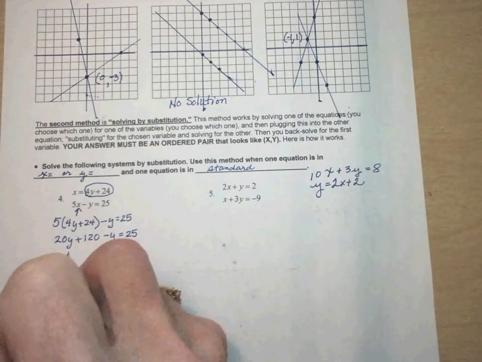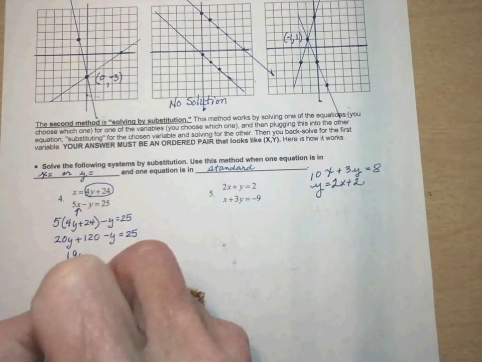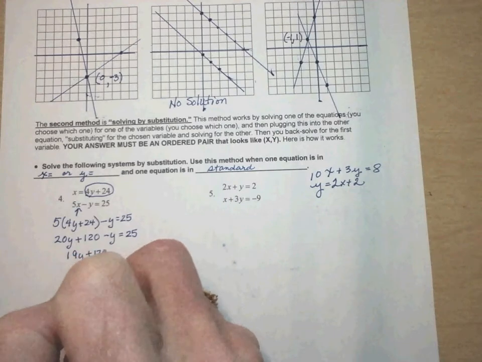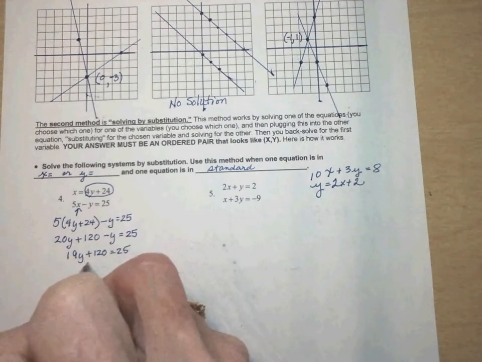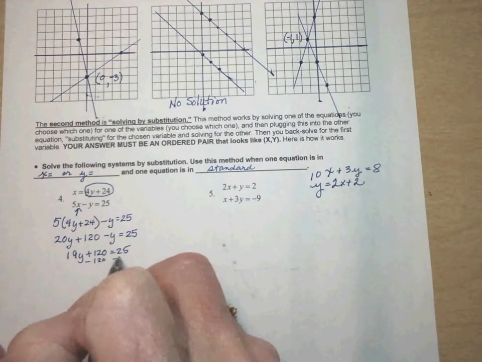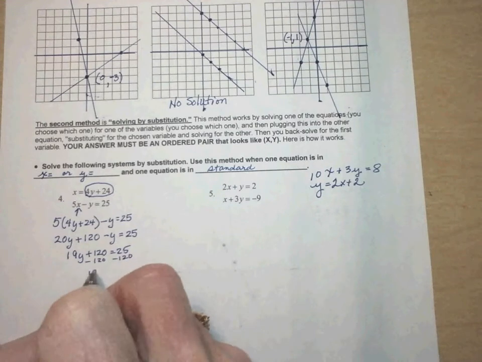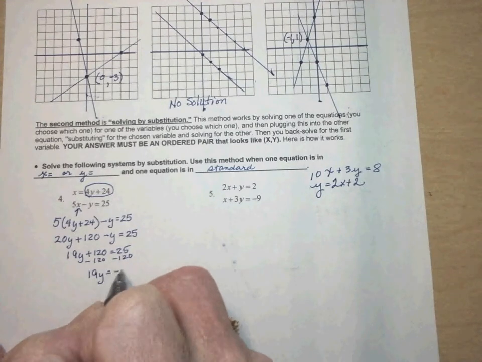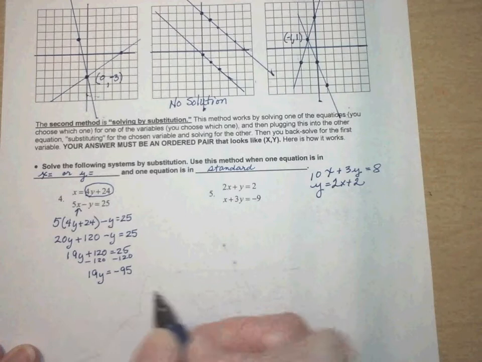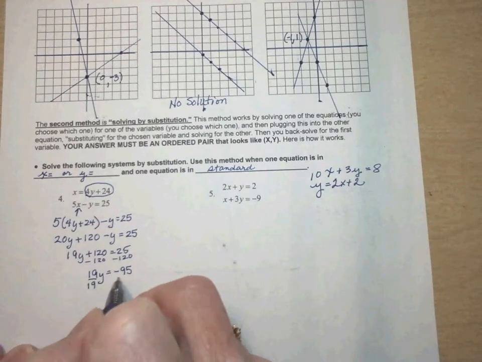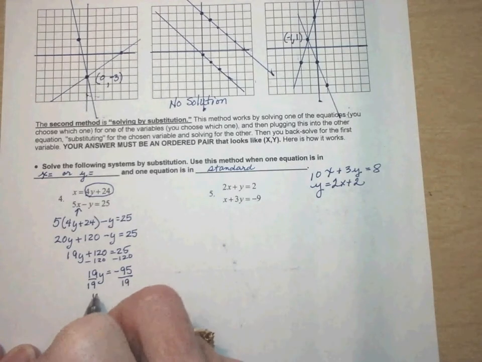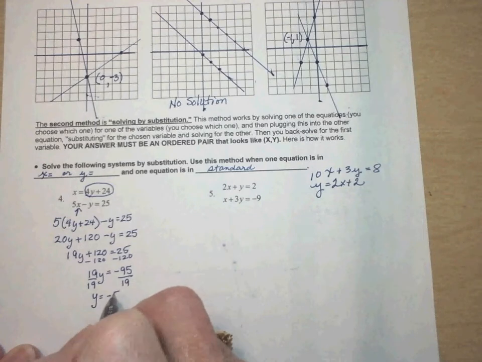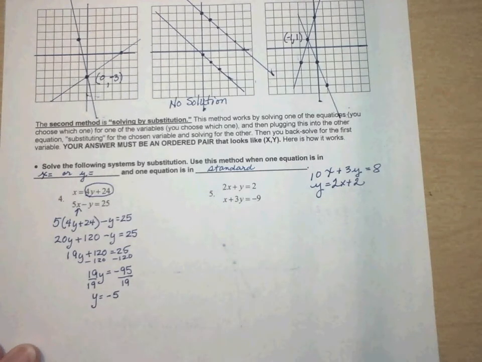Collect your y's, so I have 19y plus 120 equals 25. Subtract your 120s, and you get 19y equals -95, and then you're going to divide by 19. The y value will come out to be -5, but that only gives us half the answer.